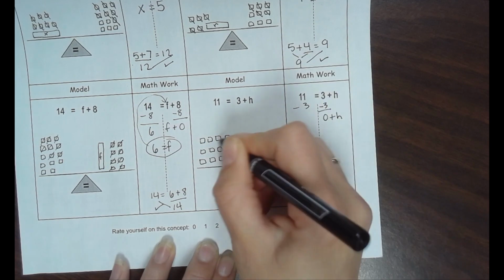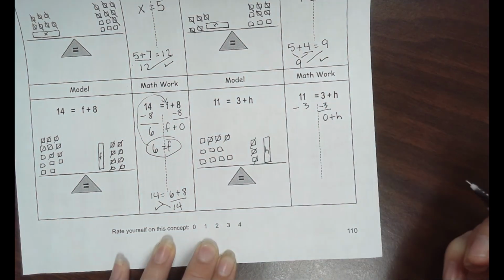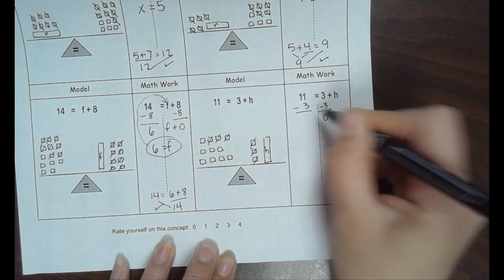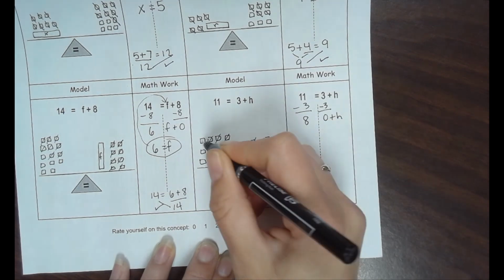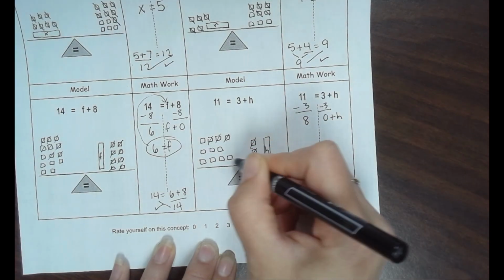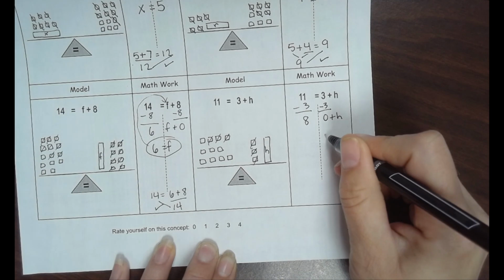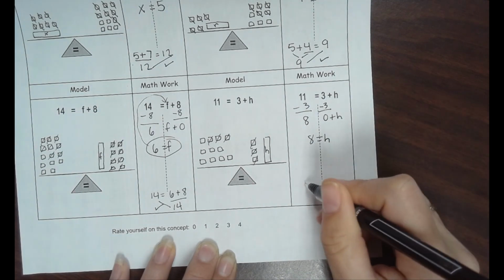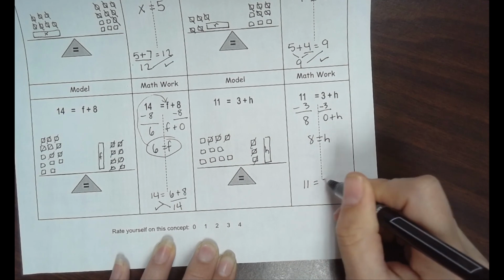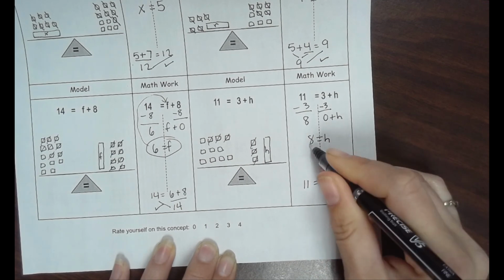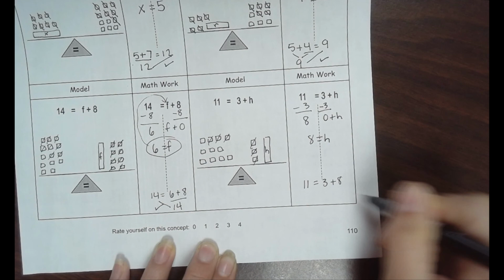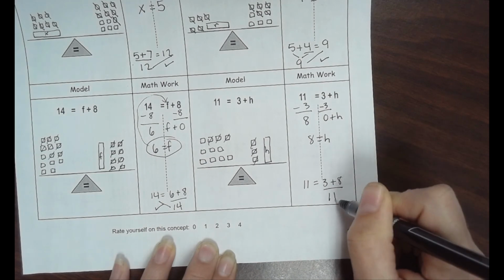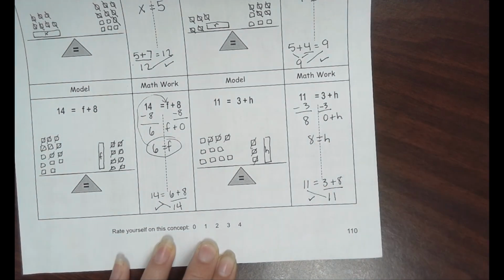Minus 3 from this side, 1, 2, 3. Now it's balanced. That's going to leave me with 8. 1, 2, 3, 4, 5, 6, 7, 8. So h is equal to 8. Let's prove it by plugging it back in. 11 equals 3 plus, replacing h with 8. 3 plus 8 is 11. That tells me I am correct.